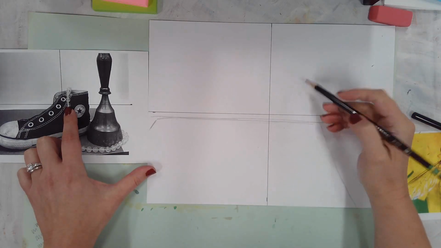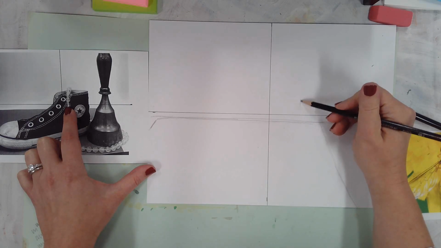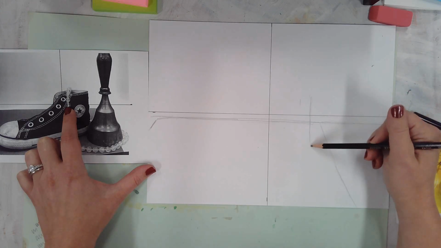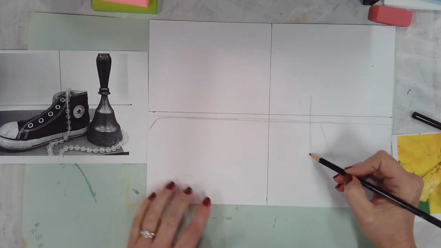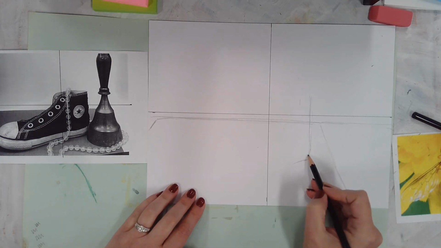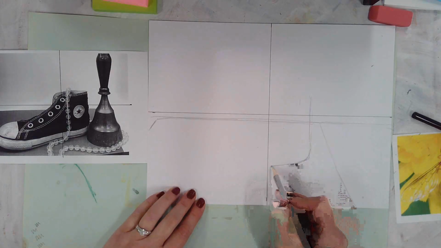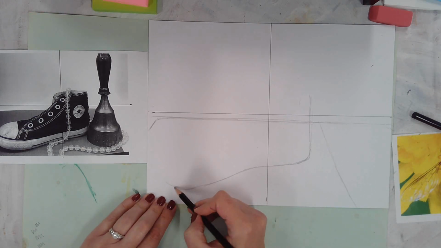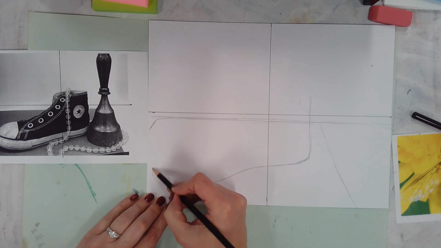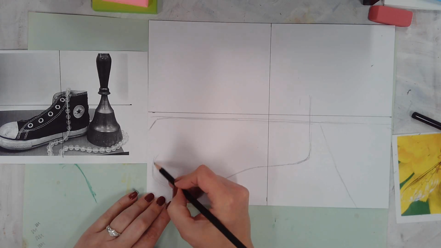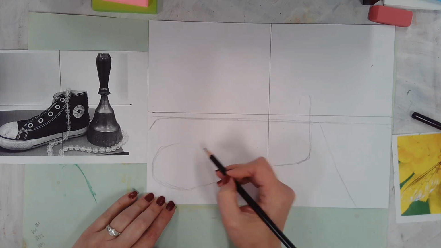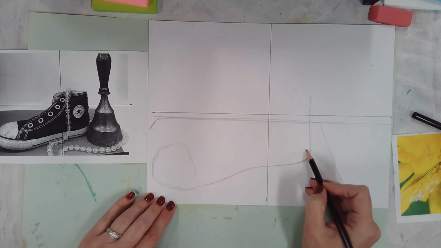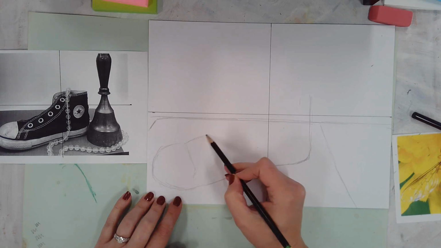Now, this shoe, and we'll need to alter some of the details in it. We can see that the shoe comes over a little bit and then it goes down through here, and then it goes all the way over here, almost touching the edge of the paper. And so we get the basic shape for the shoe drawn out.